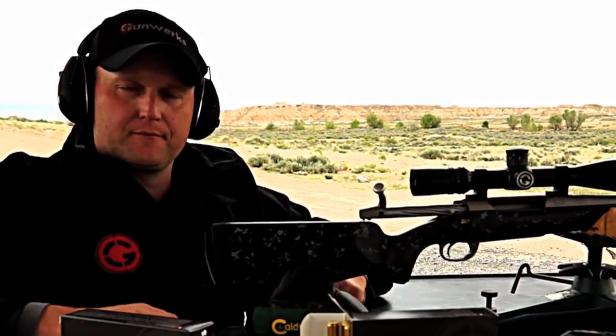All right, looks like we've got a pretty good group downrange. What we're going to do now is go down there, check out the target, compare it to what the ballistic program told us we should have, and we should see a good representation of what 100 yard zero and 1,000 yards worth of spin drift does.